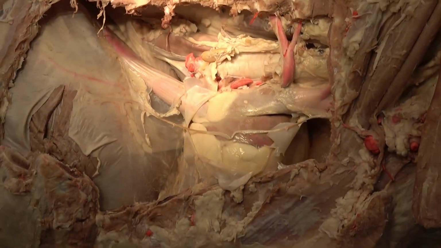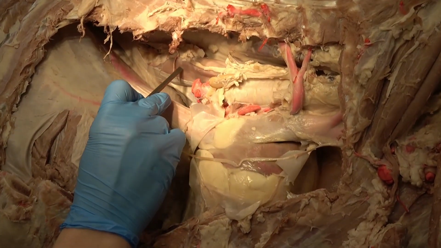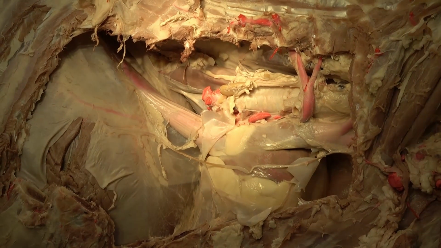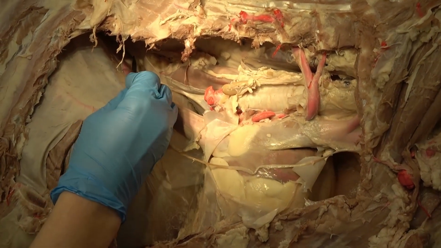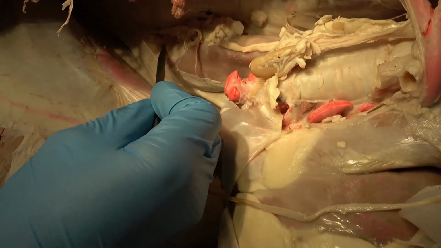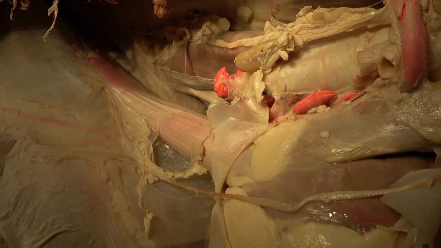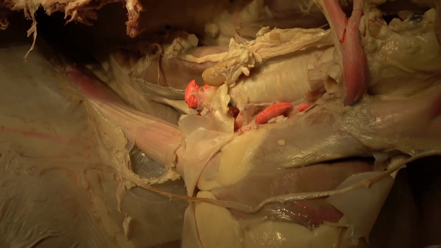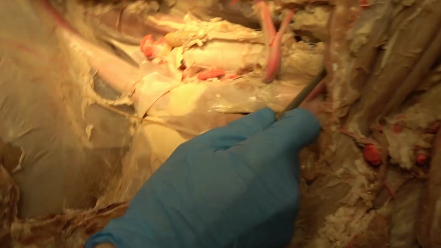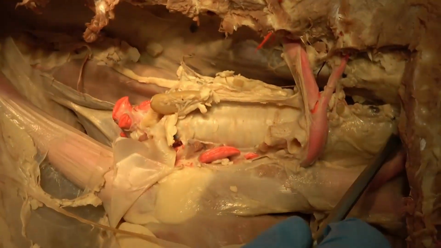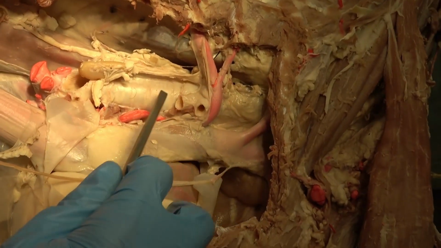In this region, we can also see the presence of the esophagus, and just dorsal to the esophagus right here in the caudal mediastinum is going to be a large caudal mediastinal lymph node. Here we can see our thoracic trachea moving caudally.